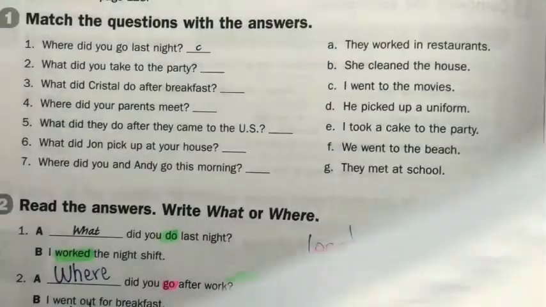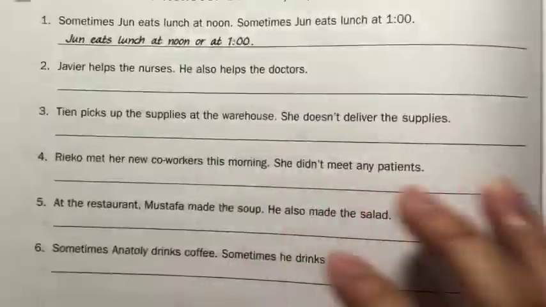So let's do a homework for it in your workbook. Page 94.